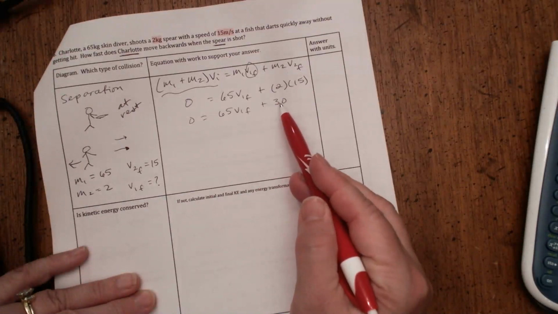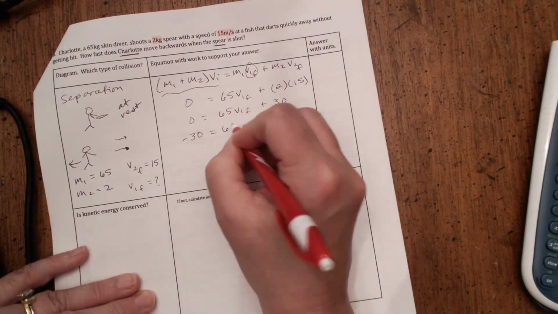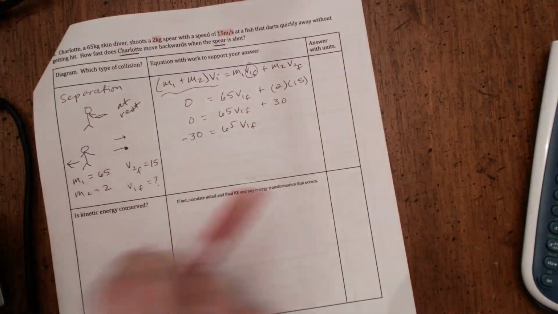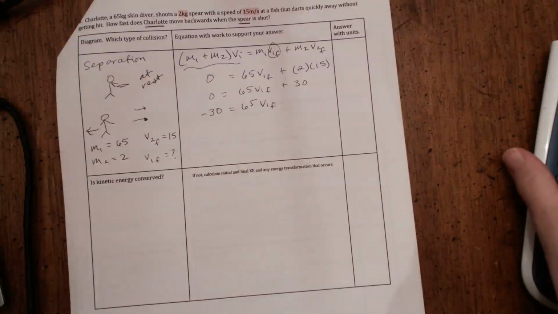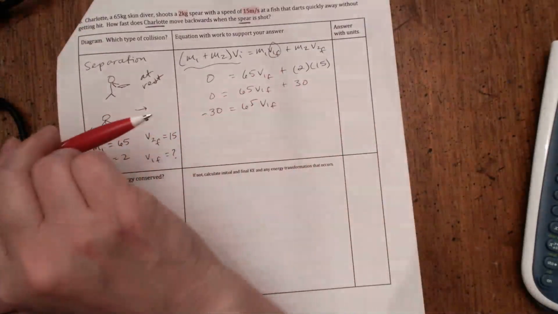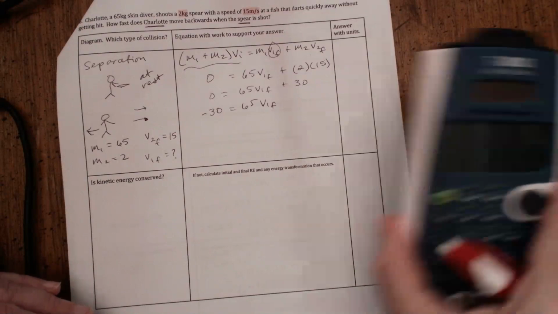I'm going to subtract 30 from both sides, so I end up with a negative over here, and I'm expecting a negative because these two are moving in opposite directions. So that means one is negative, one is positive. The way I set this up, I'm letting the spear be in the positive direction as it's shot from the spear device.